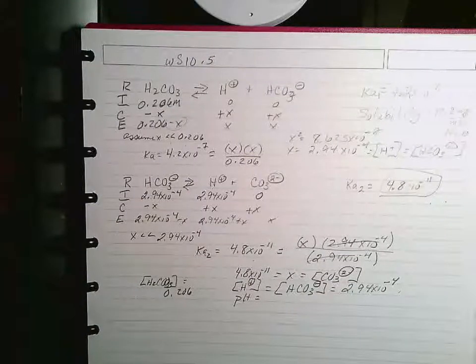85 is very similar. It does ask you what a Kb is, so you know how to calculate Kbs. I think everything else should be fine. So let me know if that doesn't help or if that's not enough.